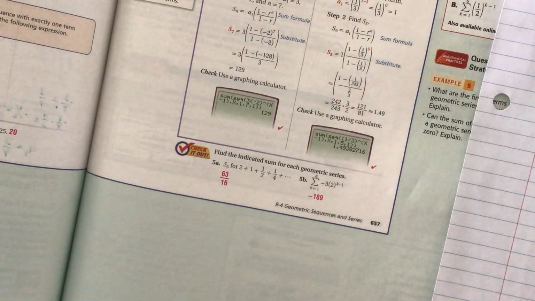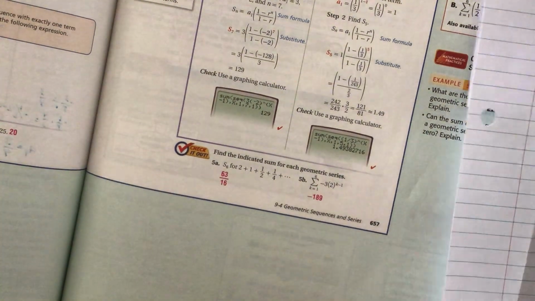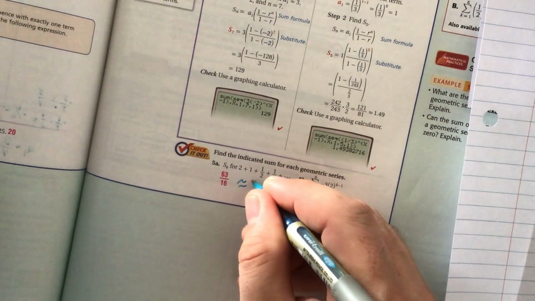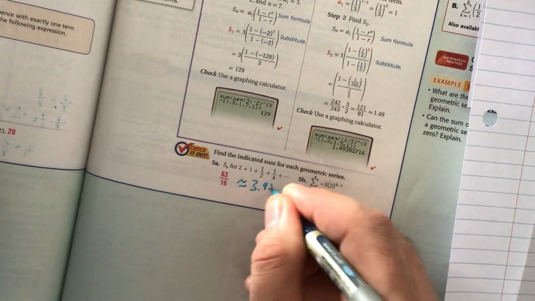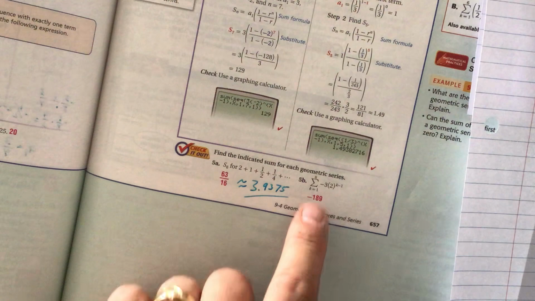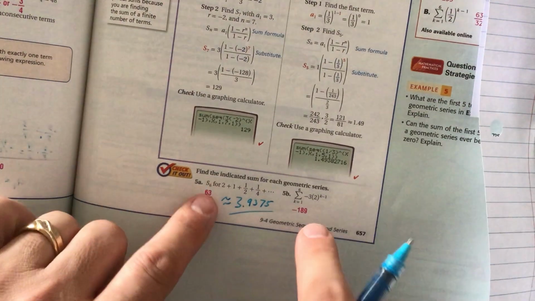It does give you 2 more examples. I'd like you to try those on your own. I'm just going to show you what I got. Guessing that first one, you would give a decimal equivalent. 63 divided by 16 should be about 3.9375. That is exact, so about 3.94. This one does come out nicely, so if you'd like another example using those formulas, please try those out.